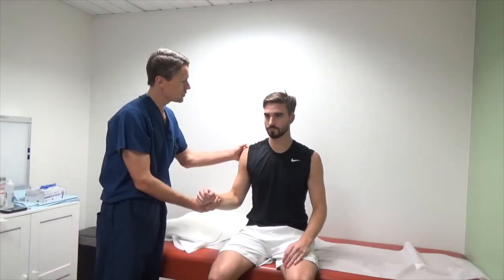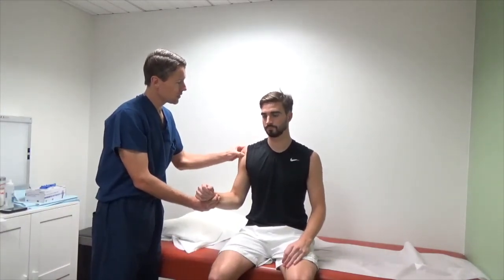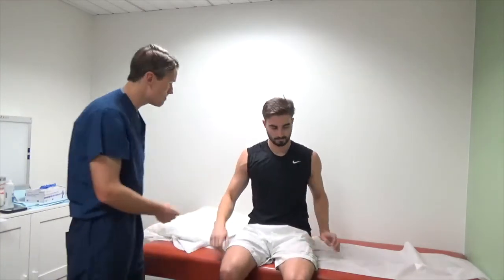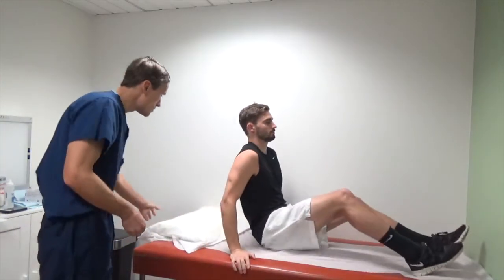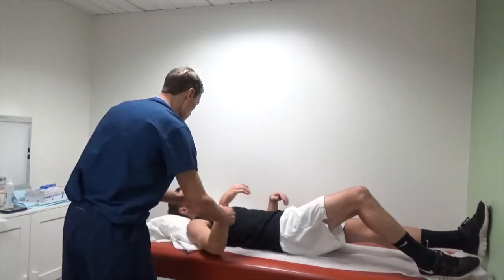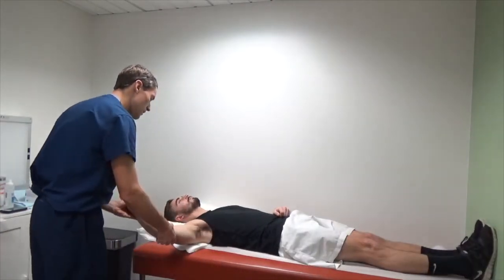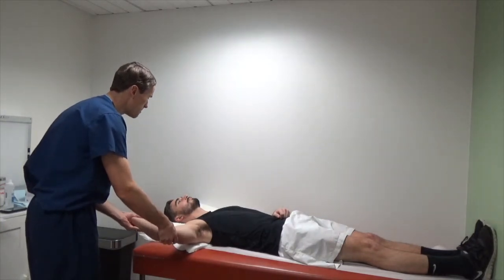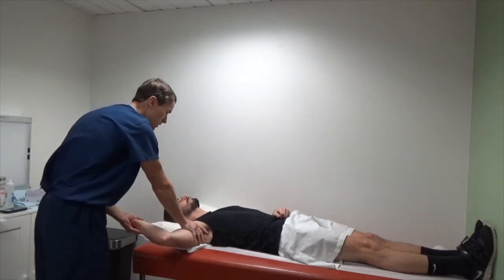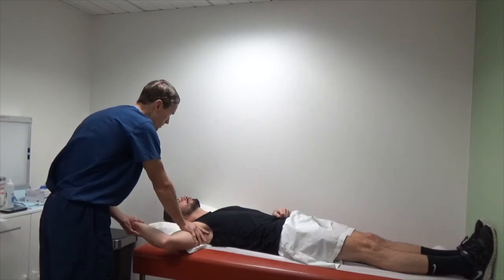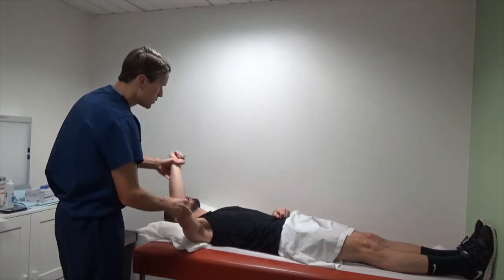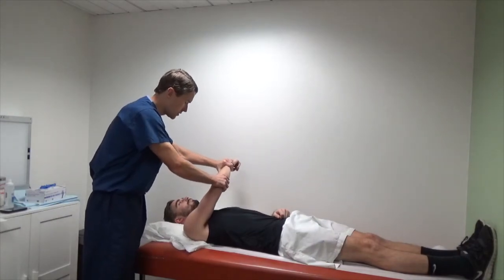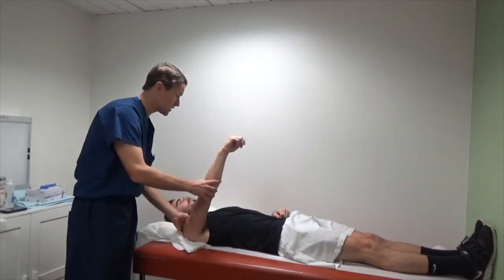Any pain in your AC joint? No. How about in the biceps tendon? No pain. Okay, can you lay back for me? All right. Is this making you feel apprehensive or as if your shoulder is going to pop out? No. Okay. Does that change your feeling? Yes. Okay. And is there any pain as I push posteriorly on your humerus? No. Okay, fantastic. Please sit up.